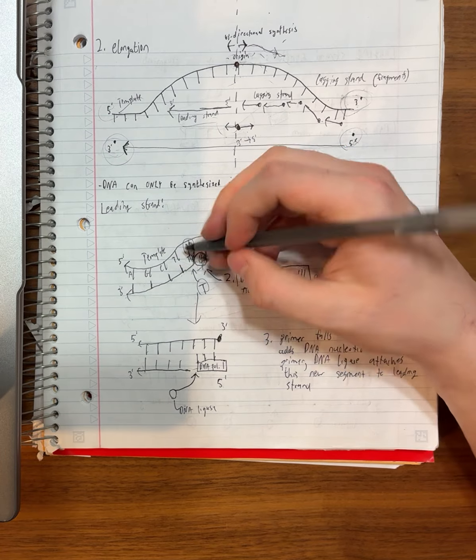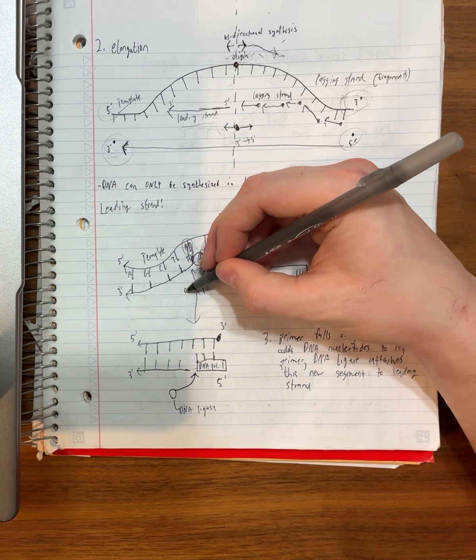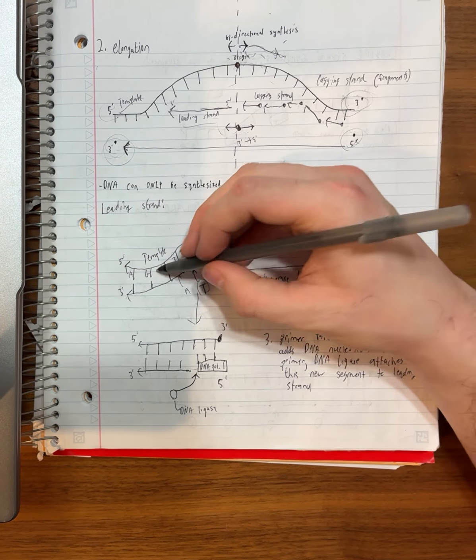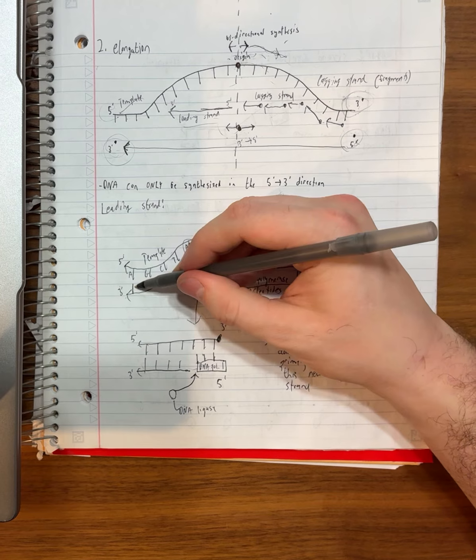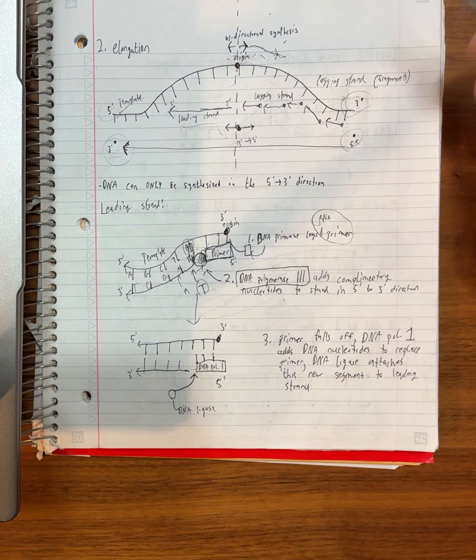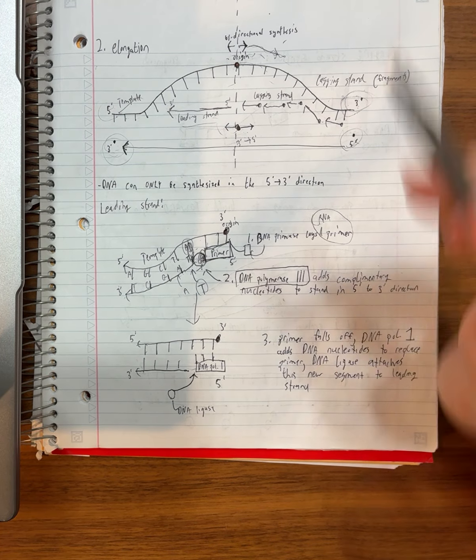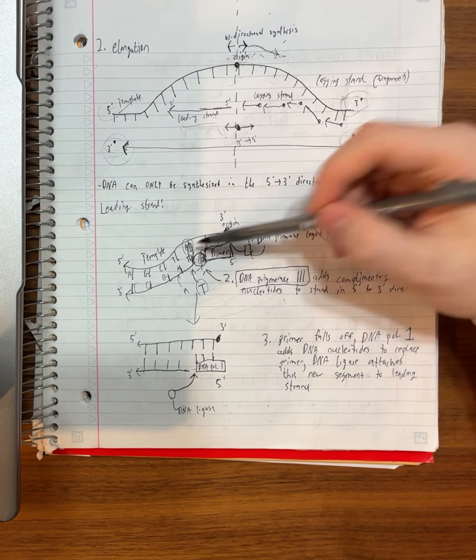It's just going to keep going. There's a T here, let me grab an A and put it here. There's a C here, let me grab a G. There's a G here, let me grab a C. There's another A here, let me grab a T. And it's just going to work in that 5' to 3' direction, synthesizing new DNA and attaching it.